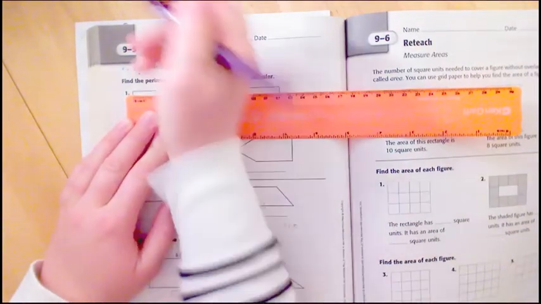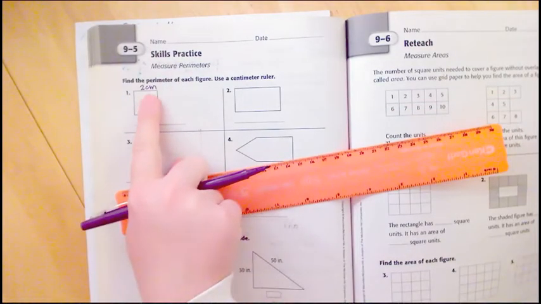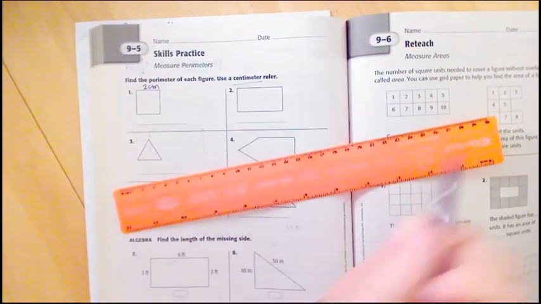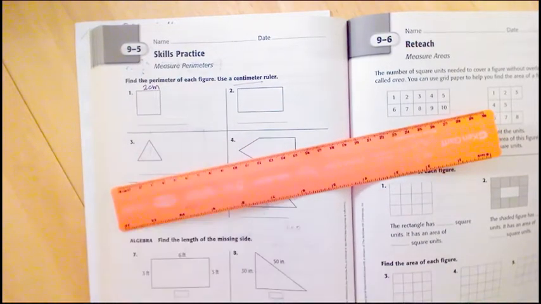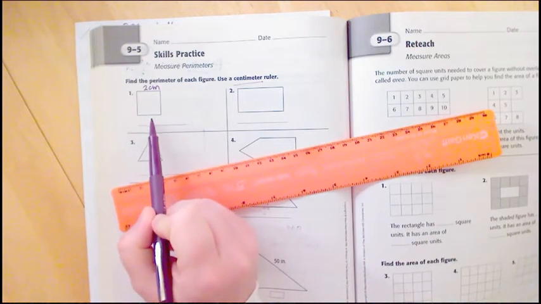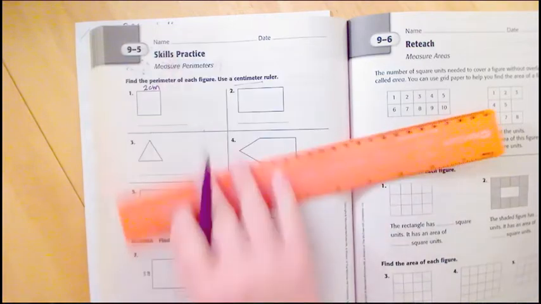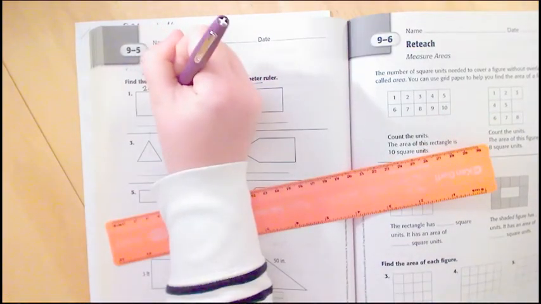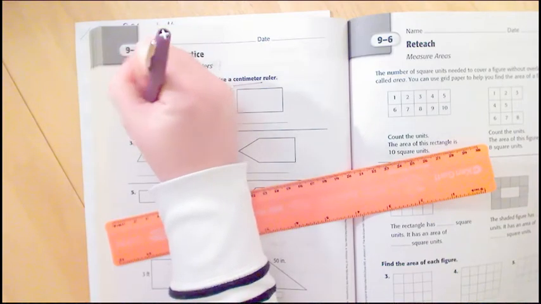And I see that this is 2 centimeters. We're always going to label with centimeters because it asked us to use a centimeter ruler. Now, you can measure these sides as well, but I know that this is a perfect square. And squares, the special thing about them is every side is equal. So I know that this is going to be 2 centimeters, this is going to be 2 centimeters, and what's this side going to be?